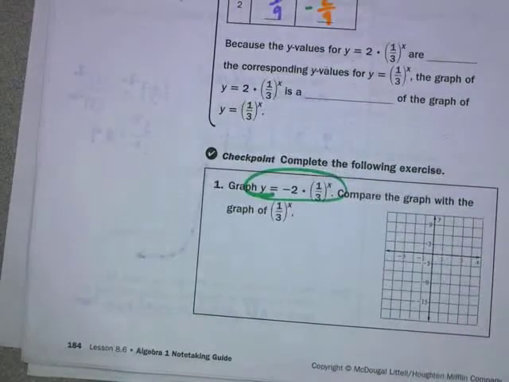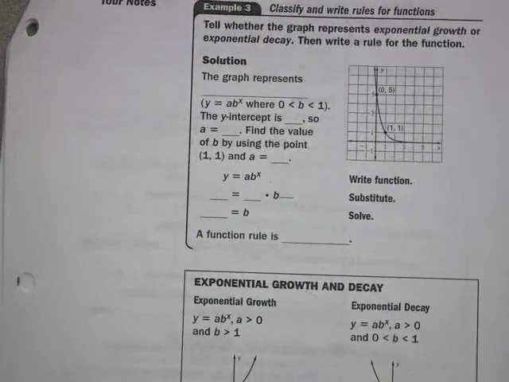Okay, so example 3. Now they're going to give us the graph. We have to decide if it's decay or if it's growth, and then we have to write the rule. All right, so it says tell whether the graph represents exponential growth or decay. Write the rule. The graph represents, well, what?